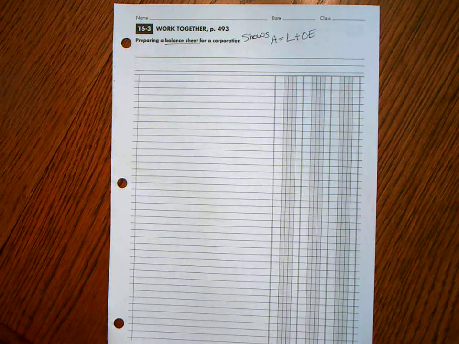A balance sheet is something you could do any day, anytime, and everything should be in balance every single day. Okay, if you're recording all of your entries like you're supposed to, debits equal credits.